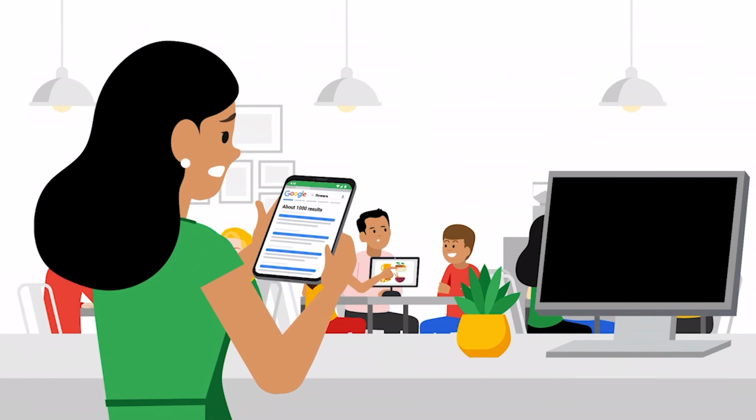Next are display campaigns. If you've been taking the course of this program in order, you may have already discussed these types of ads in a previous section.